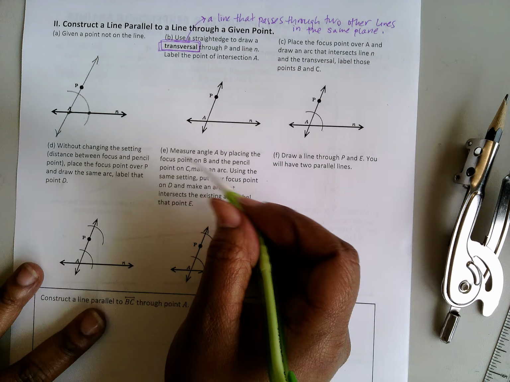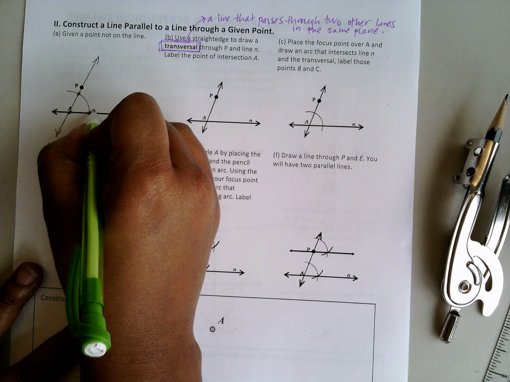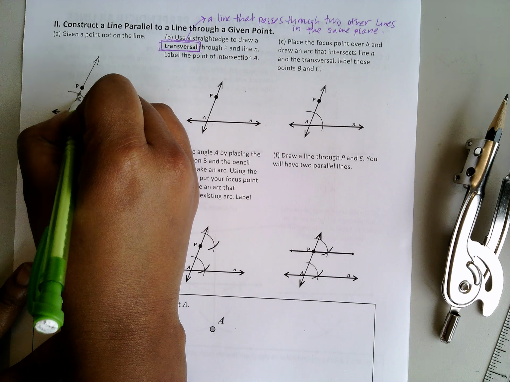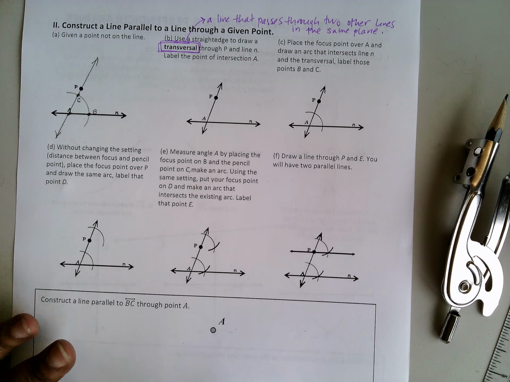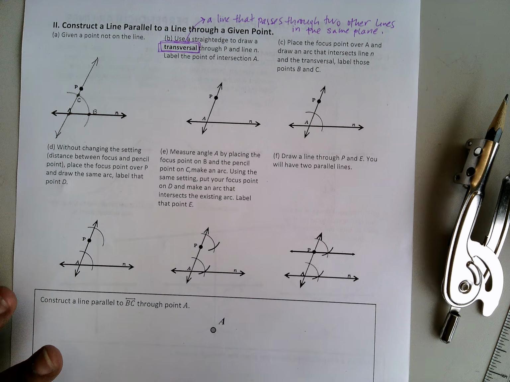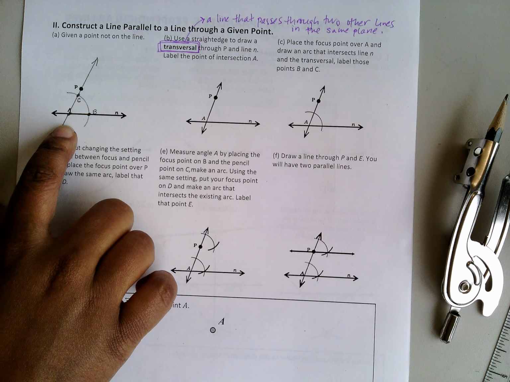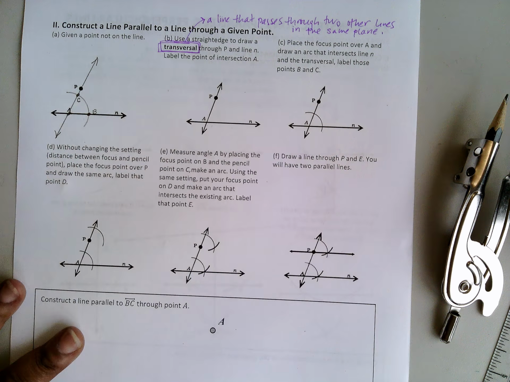I need to label, so I'm going to label these. They didn't label theirs, but we are going to label ours, okay? And so this one is going to be B, and that's going to be C, okay? That's point B, and that's point C. All right, so this and this look exactly alike, except we labeled our points, which you technically are supposed to do. So we know that we are on the right track here.